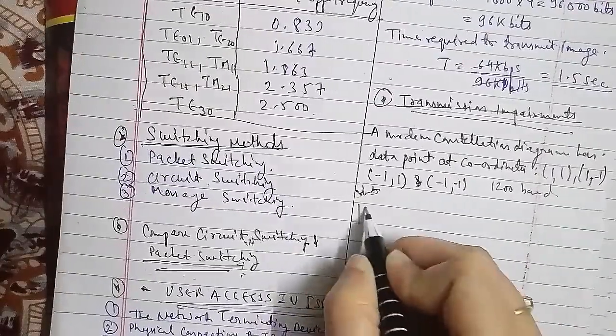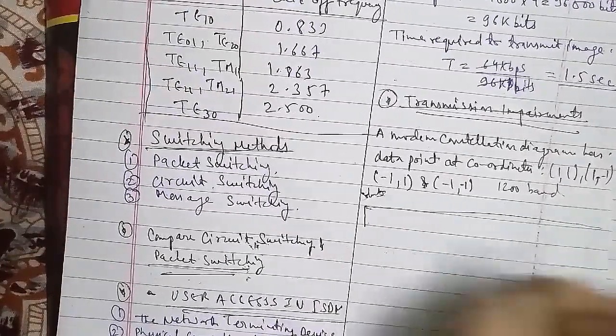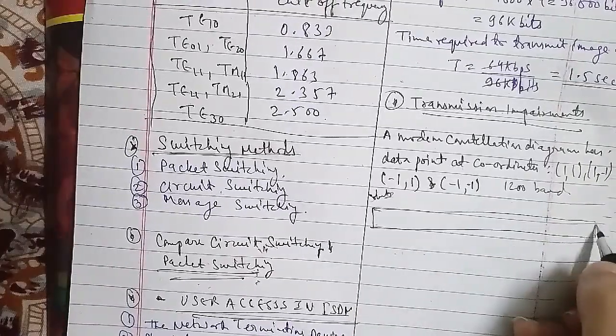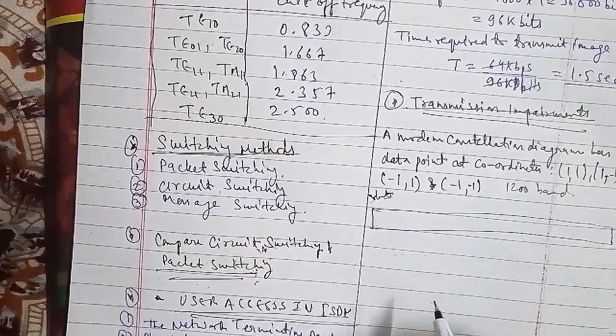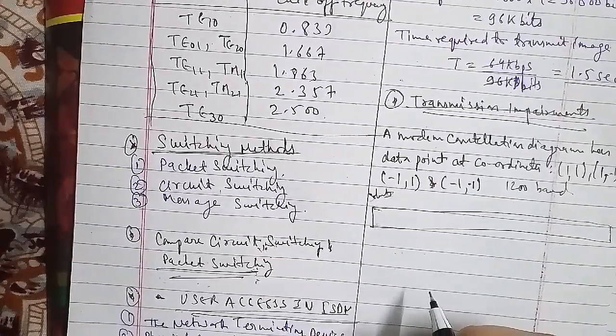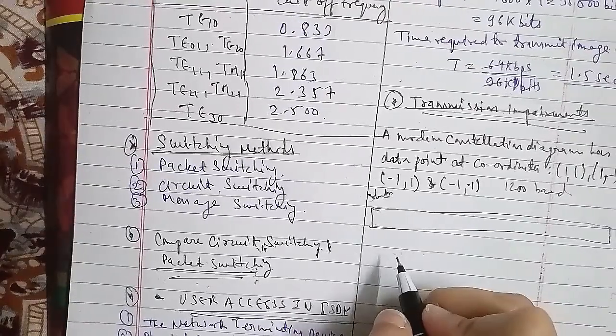And then we have here the baud rate equals n and the bit rate equals n as well.